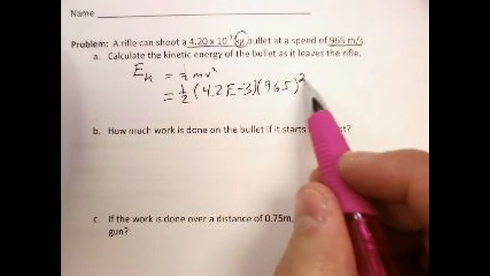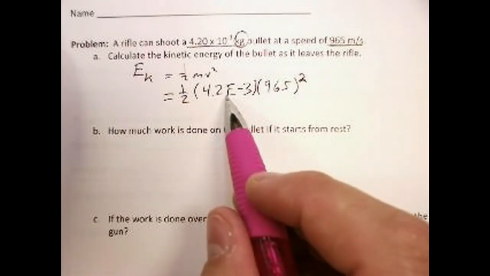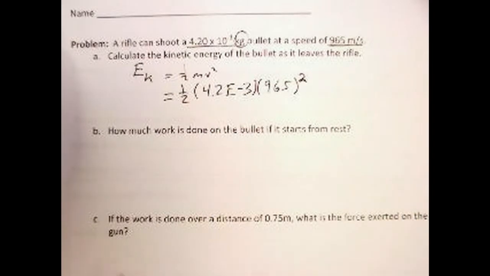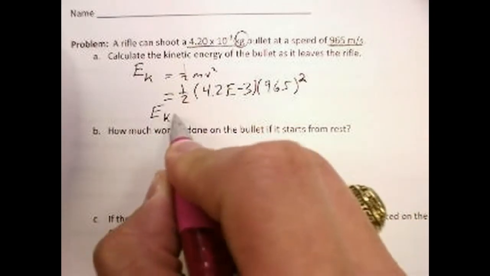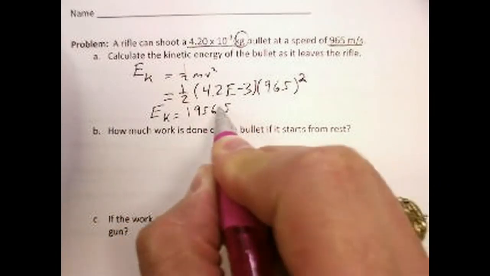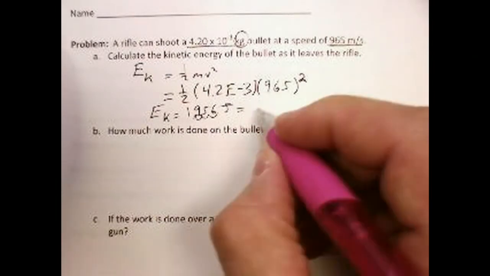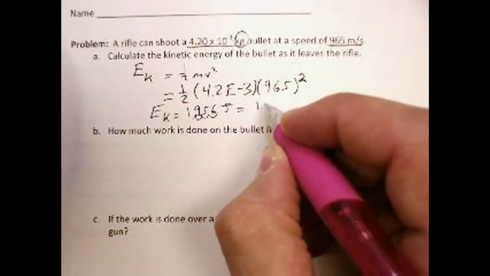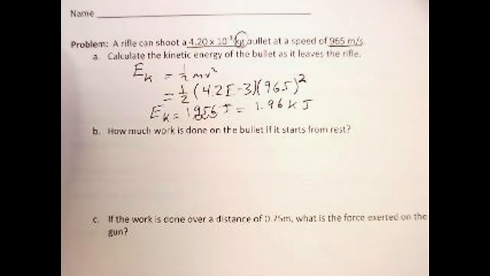So 965 squared times 4.2 times 10 to the negative third divided by 2, and if you work all that out, you should get a kinetic energy of 1,956 joules. We can change that to kilojoules again by moving 3 decimal places to the left, and you would get about 1.96 kilojoules.